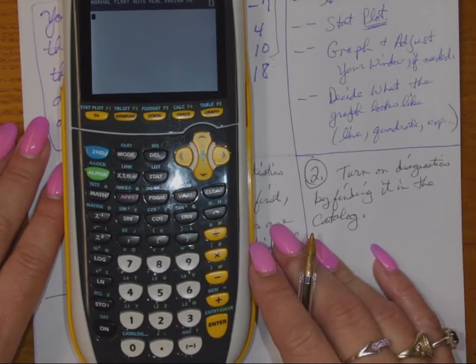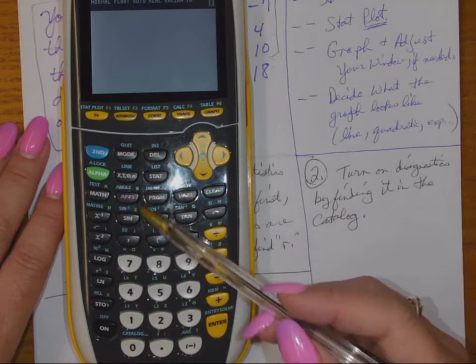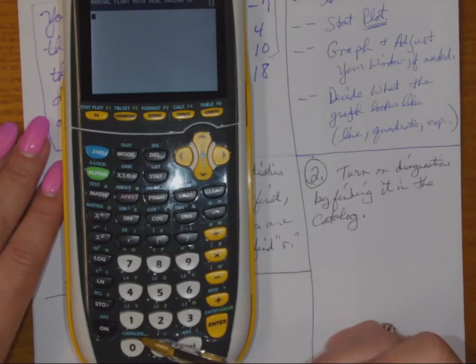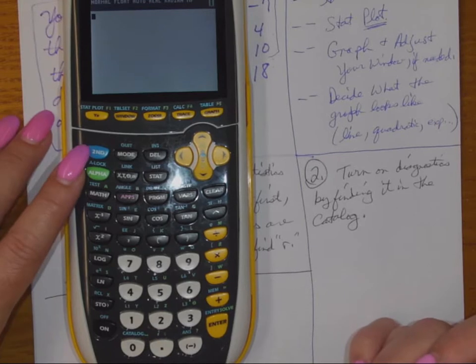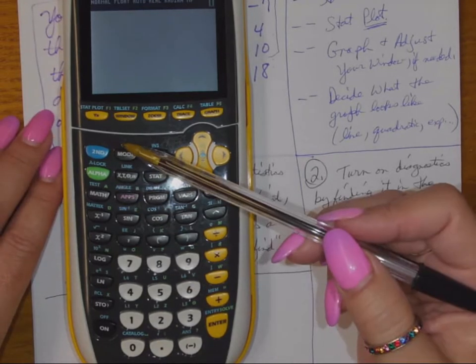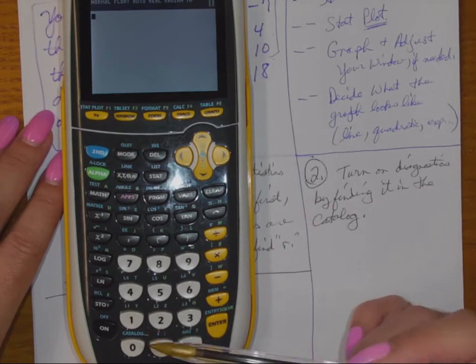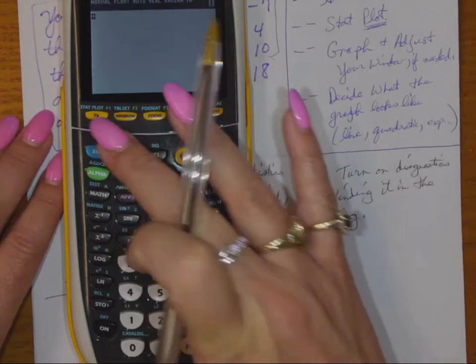Well, where's the catalog button? If you don't know, find your number keys, find the 0, and look right above that. In mine it's blue, yours might be yellow, but remember that if it's that color, you use that color button, right? So up here I've got a blue second key that matches the blue for the catalog. So it's going to be, for me, 2nd and 0.